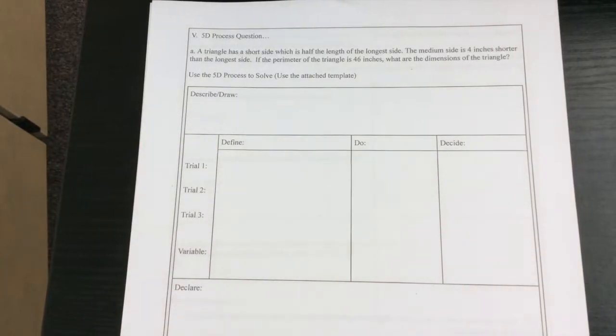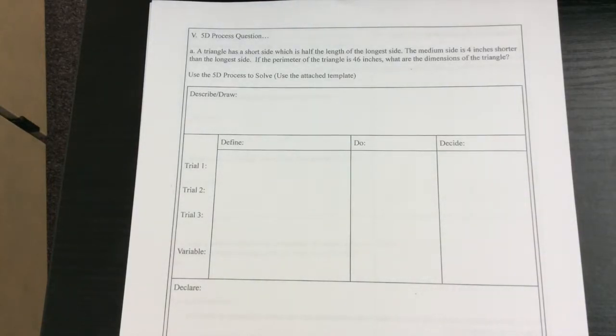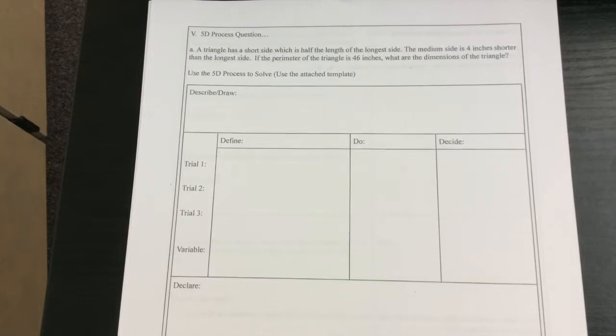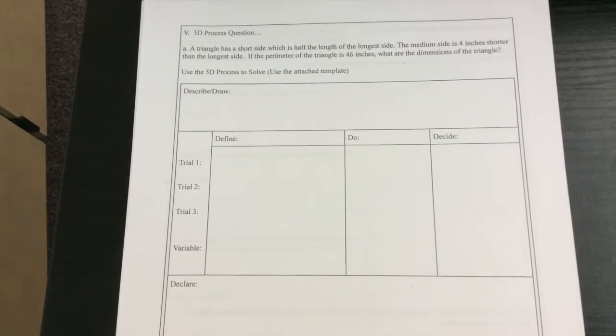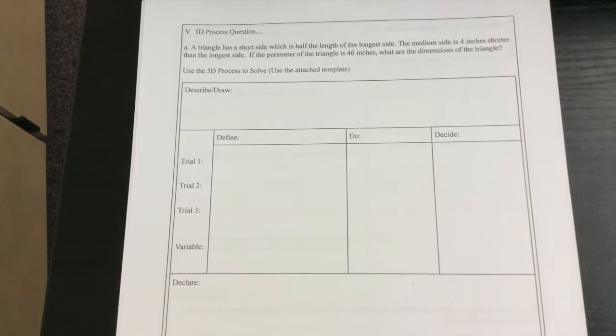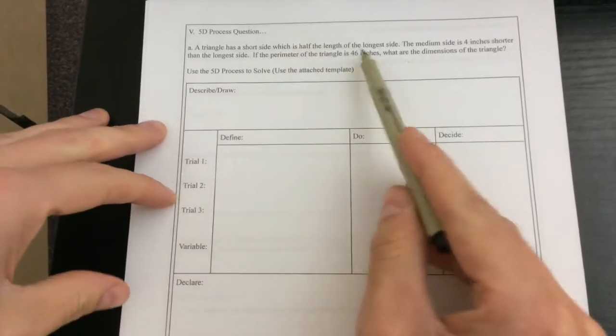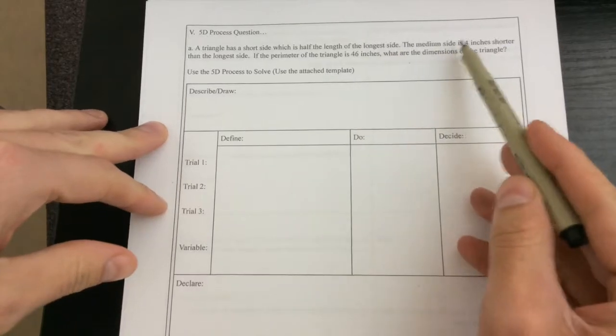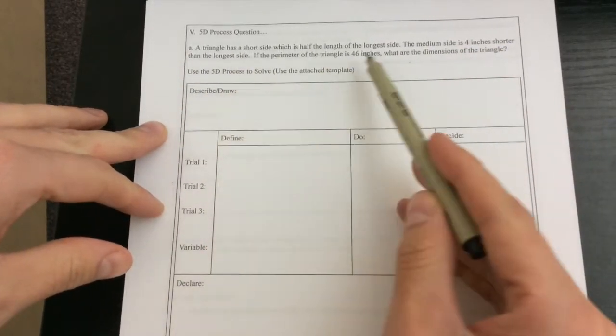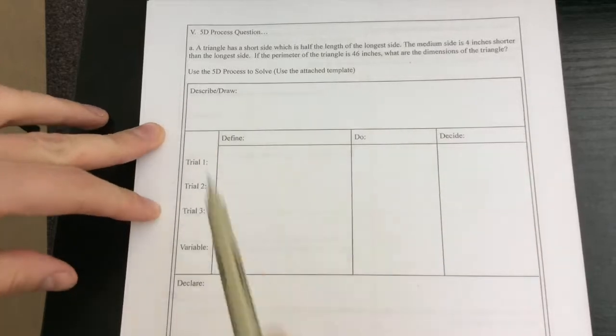All right, final standard. I can create and solve an equation for a multi-step real-life mathematical problem. Right now we're doing this in a 5D process manner, so you're going to need to use the 5D process here. Well, at least I want you to be able to use the 5D process to create an equation. You might not have to do it on the test, but it's a good way to develop the equation. So a triangle has a short side, which is half the length of the longest side. The medium side is 4 inches shorter than the longest side. The perimeter is 46 inches. What are the dimensions of the triangle?